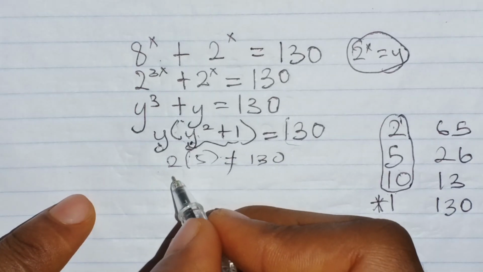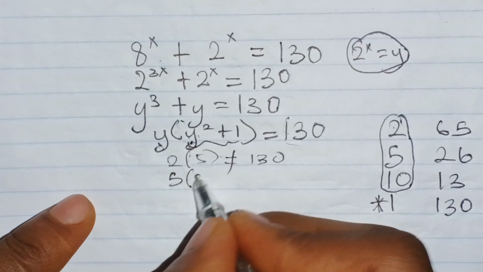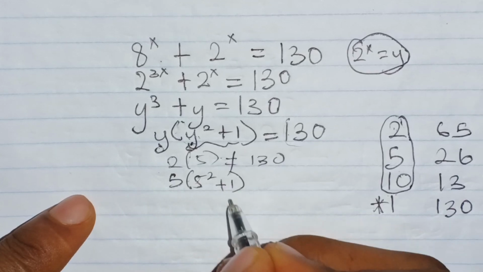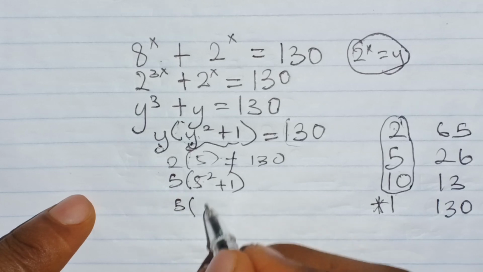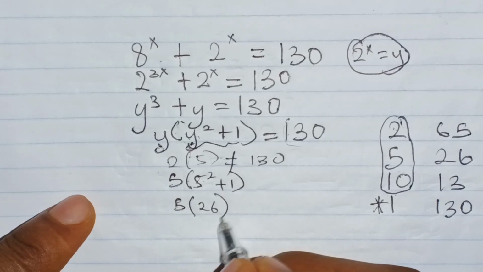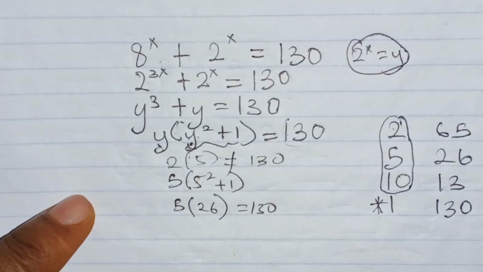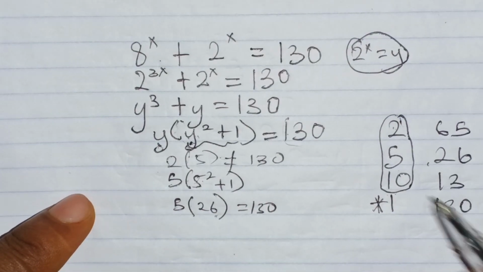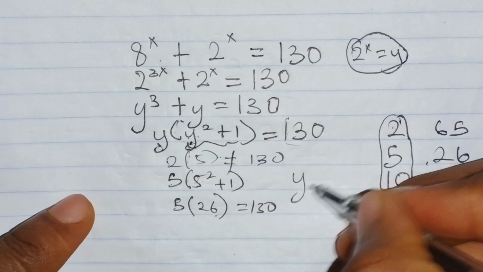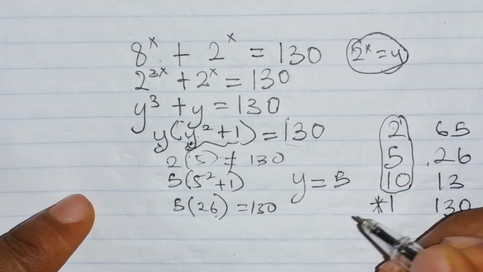When y is 5, we have 5 into 5 squared plus 1. 5 squared is 25, plus 1 is 26. And 5 times 26 is equal to 130. So can you see that we have 26 here and we have 26 here? Hence you can easily conclude that y is equal to 5.